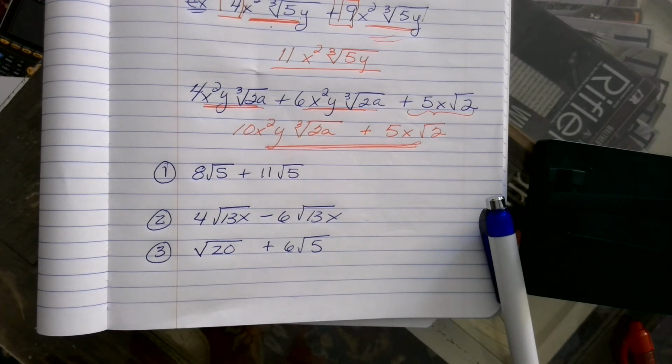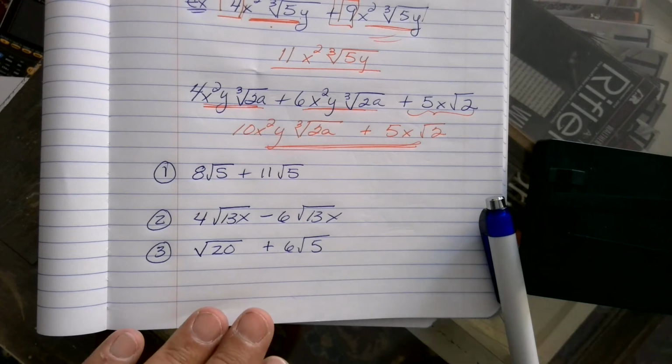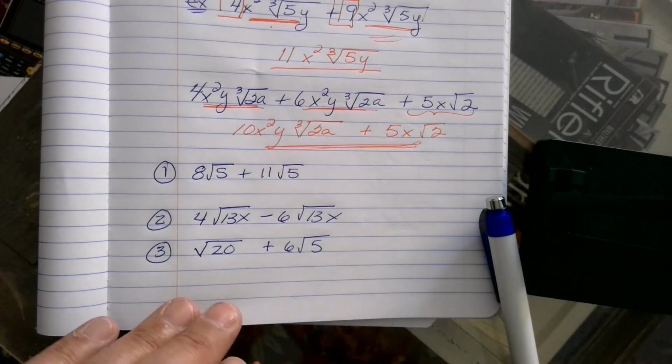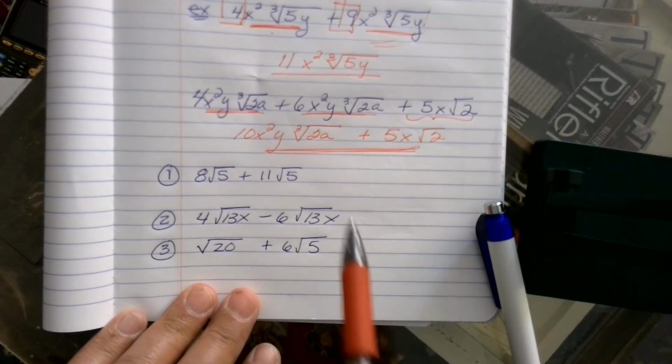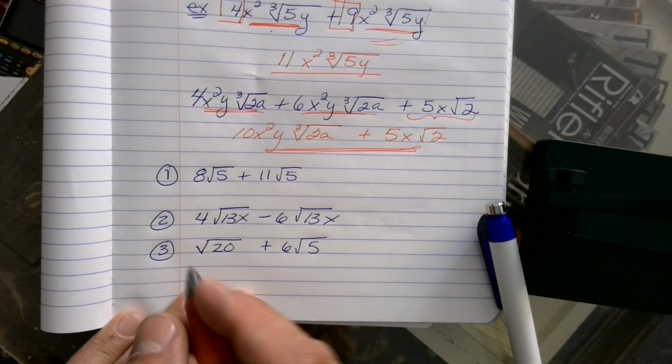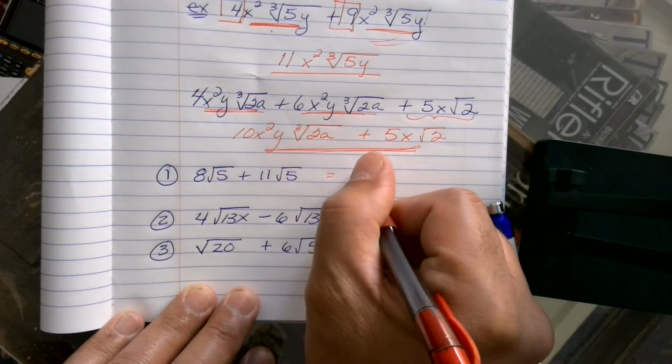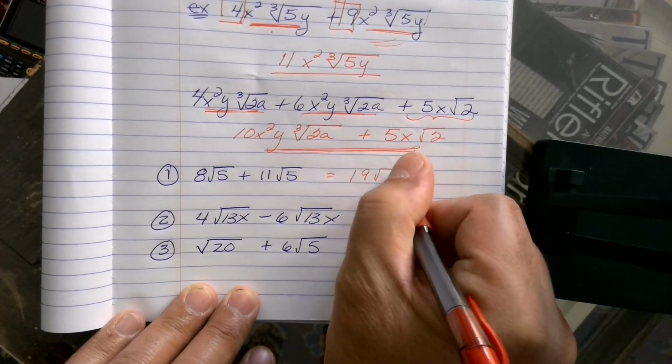So in these examples, why don't we pause it? You guys try these and then come back and watch how I do it. So you should hit pause now because I'm going to run through these. 8 radical 5 plus 11 radical 5, they're like terms. So 8 plus 11 is 19 rad 5.